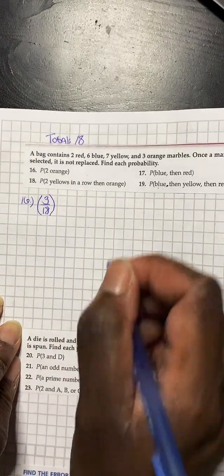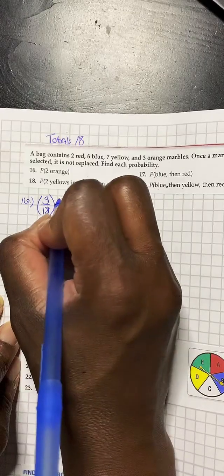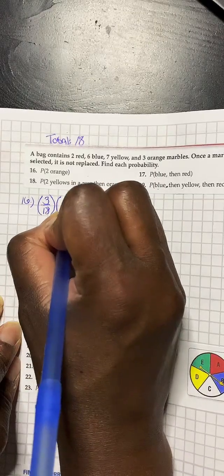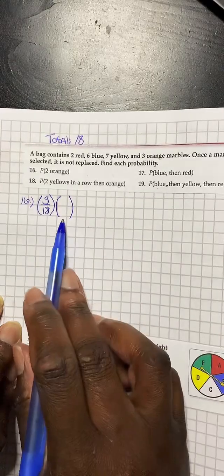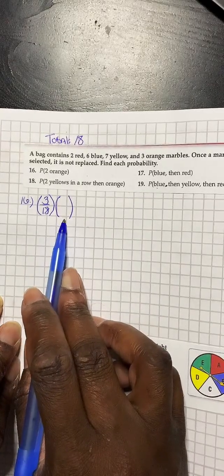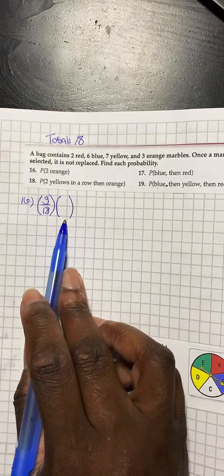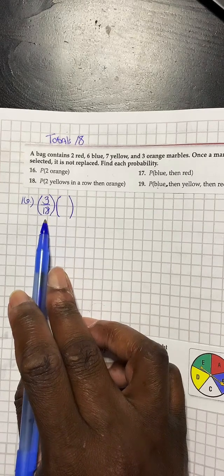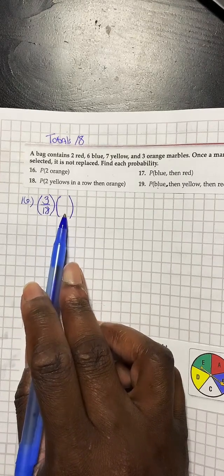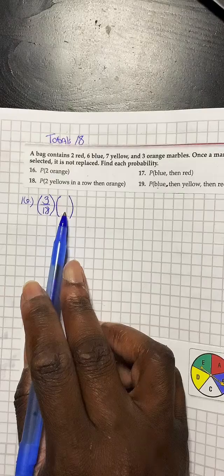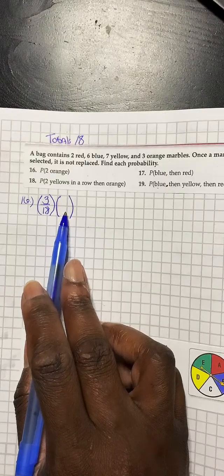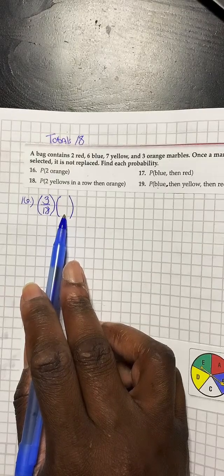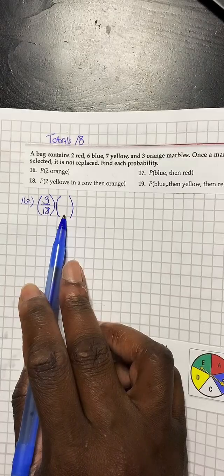Now, if I took 3/18, what should be the next ratio? Okay. So we started off with 3 oranges out of the 18. What would be the next ratio? The probability for the next event.